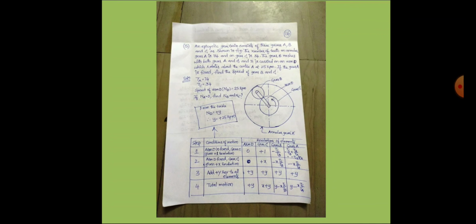First, the element which I am going to assume as fixed. Second, for which gear or which wheel I am giving a rotation. After that, I should list out the other elements in such a way that I should be able to find the speed. So now the first one, let us fix the arm D. So arm D is fixed and rotate the gear C by +1 revolution. Therefore, arm D is 0 because fixed. Gear C is rotated by +1 revolution.